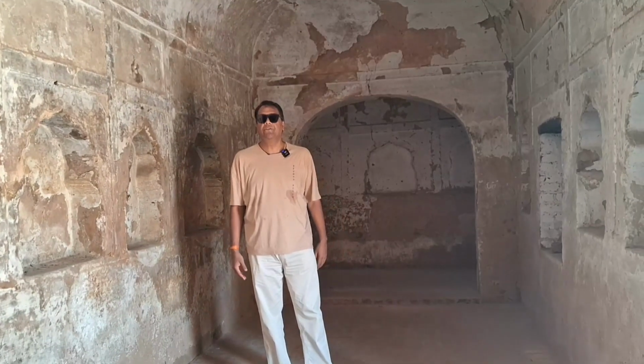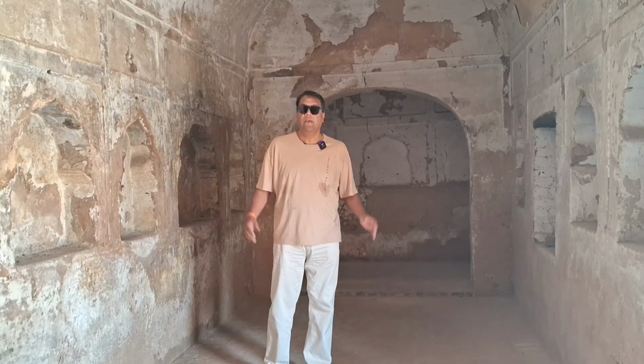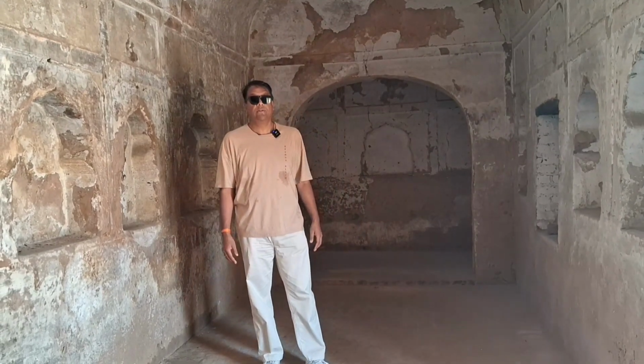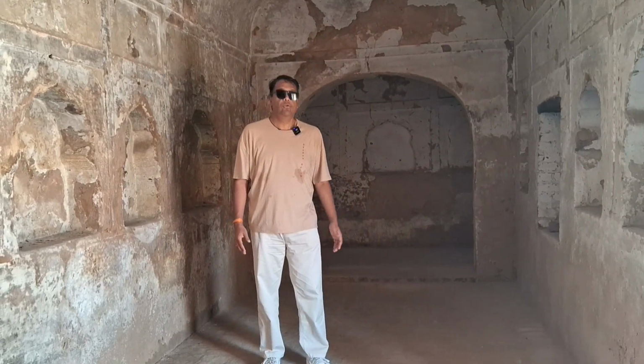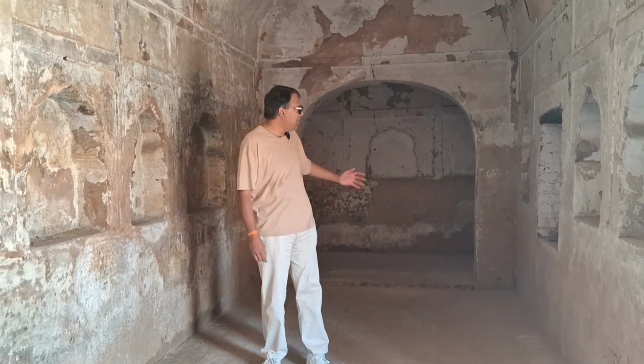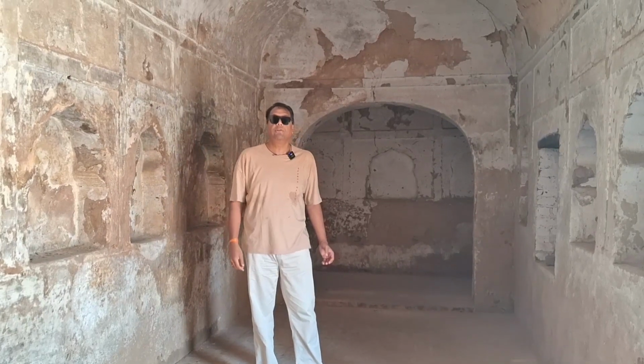Now we are at the bastion of the Farukhnagar fort, and as you can perhaps hear, my voice is echoing over here. A lot of people say that this fort is haunted, but those are just rumors. What is a fact is that there used to be a tunnel out here which used to lead to the Gol Baudi or the Ghaus Ali Khan Baudi.